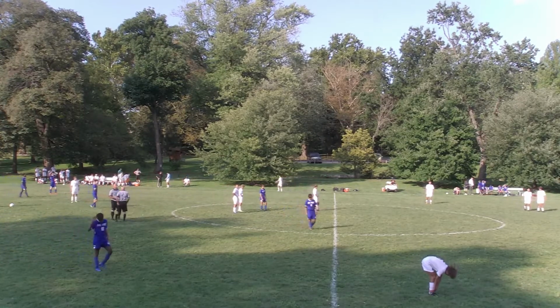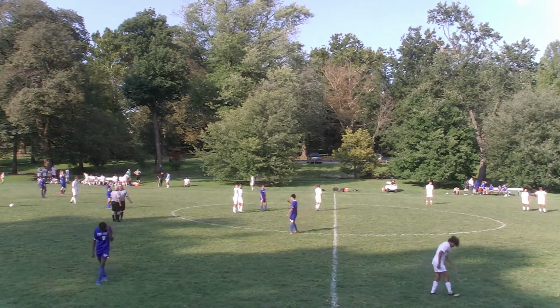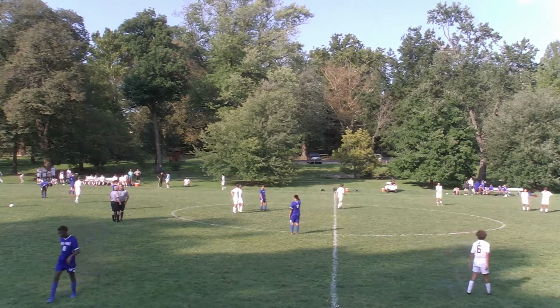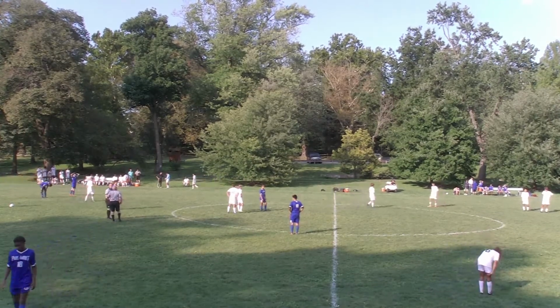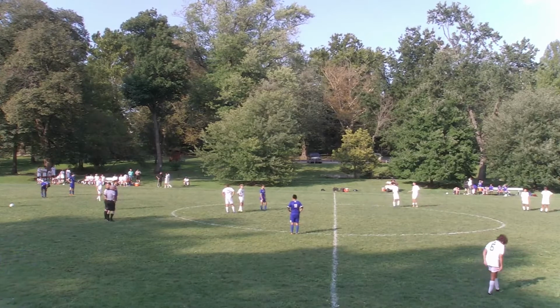We have a break in the action here. Phil-Mont players getting some attention on the field. Looks like a cramp, perhaps.